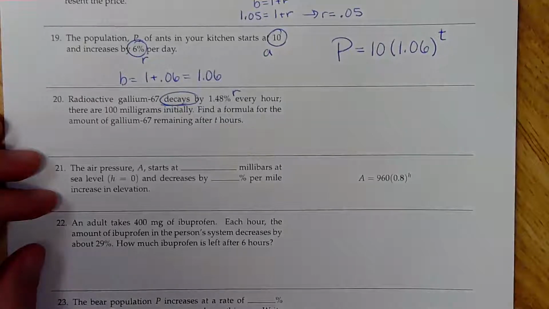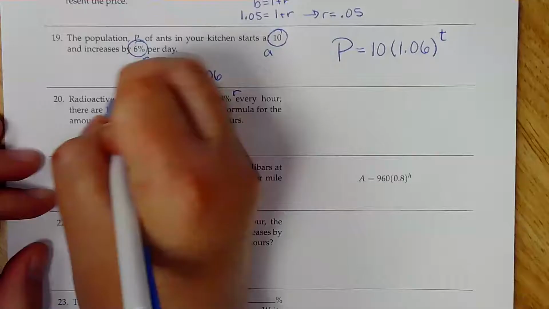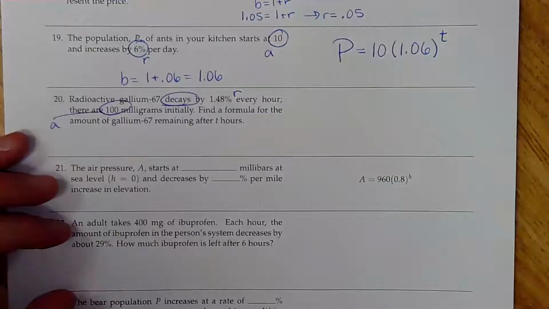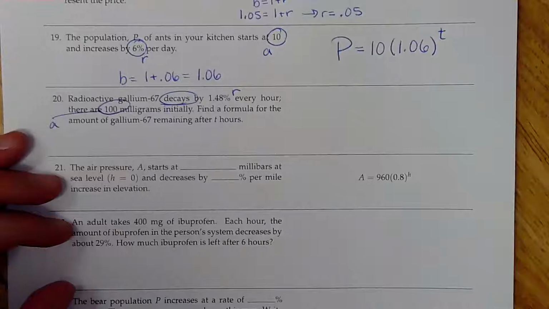Number 20, radioactive gallium-67 decays, so we're going to have a negative R, by 1.48% every hour. There are 100 milligrams initially. This is my A. Find a formula for the amount of gallium-67 remaining after T hours.